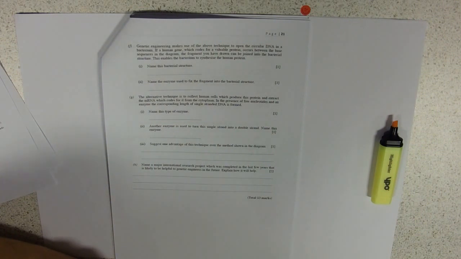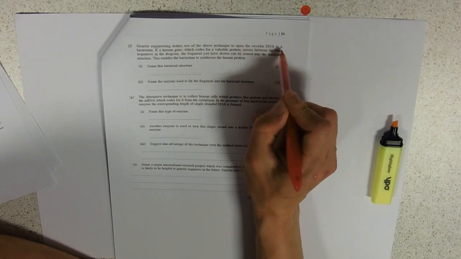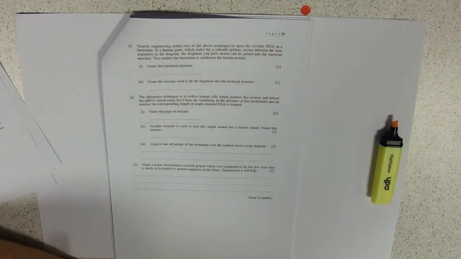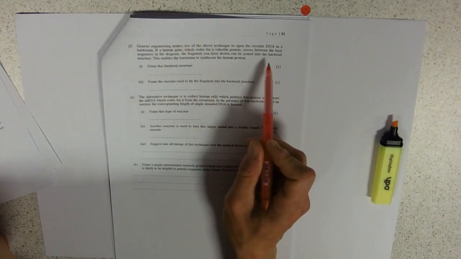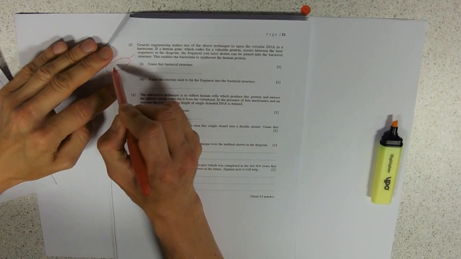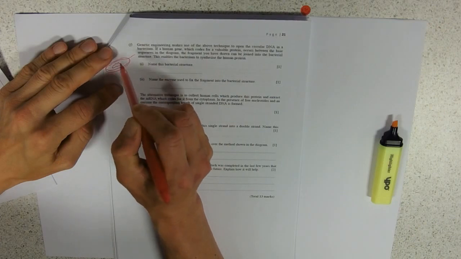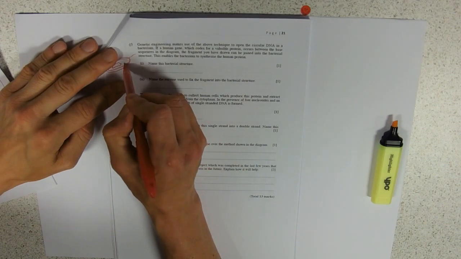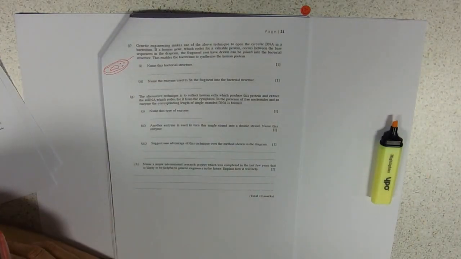Part F, using circular DNA in a bacterium, and putting human DNA in there. So if we have a bacterium there with a cell wall, you might have a larger piece of DNA, a single kind of chromosome there, but also there are small circles of DNA, small loops of DNA, and that's what we're talking about there.